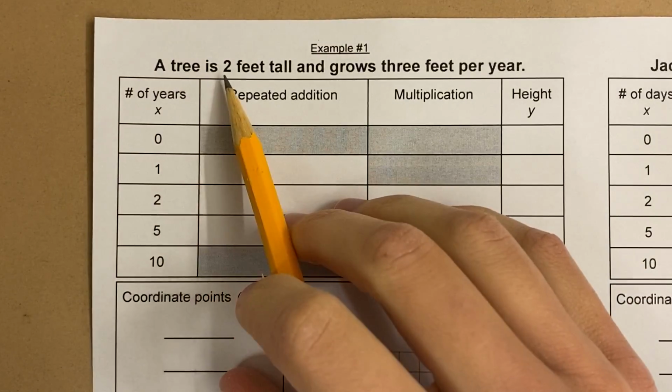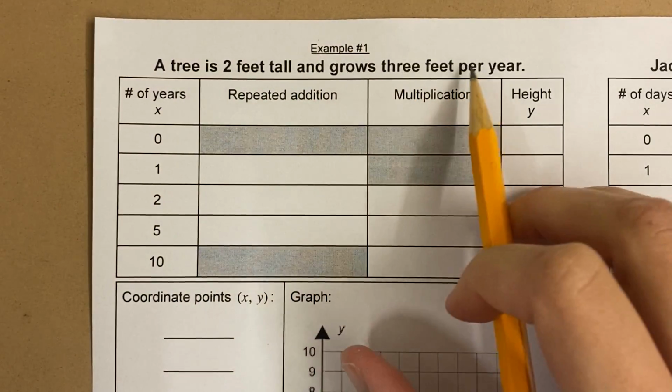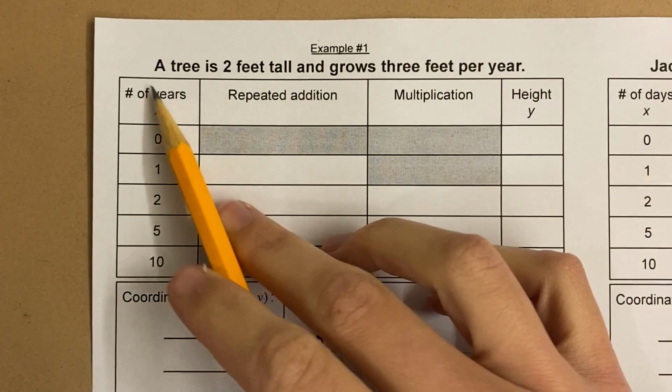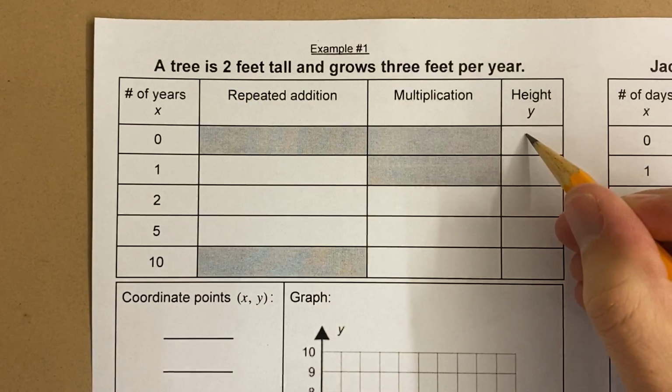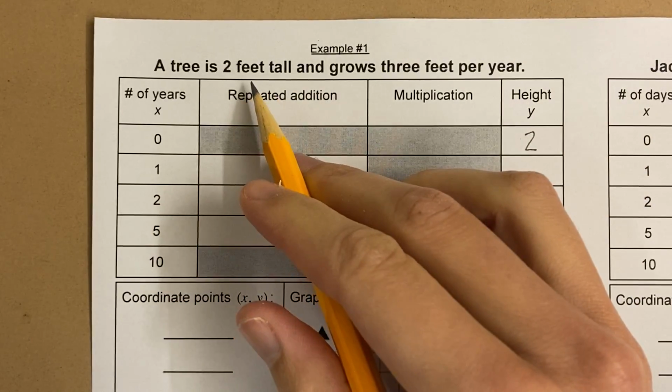Here's the situation. A tree is 2 feet tall and it grows 3 feet per year. All right, so after 0 years, what's the height of the tree? Well, it's 2 feet tall, right? It starts at 2 feet tall.